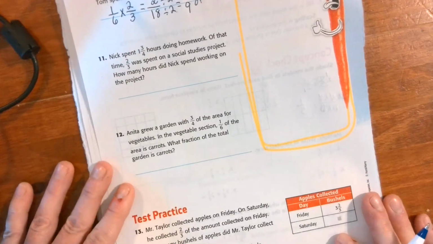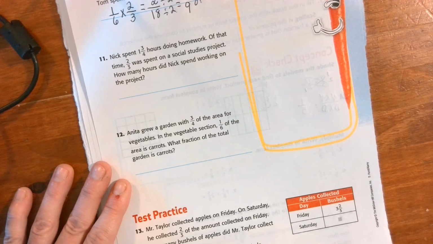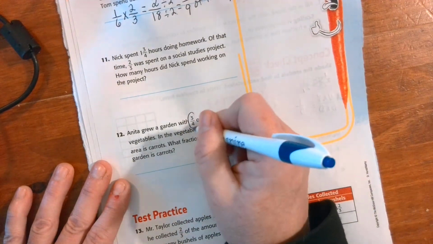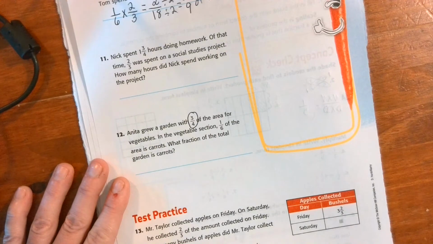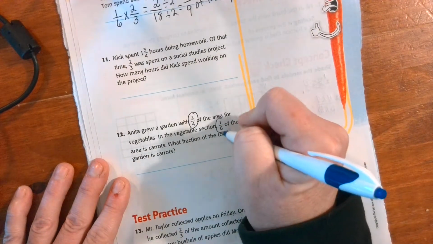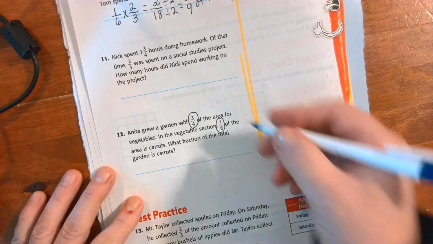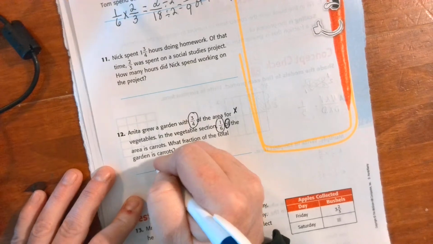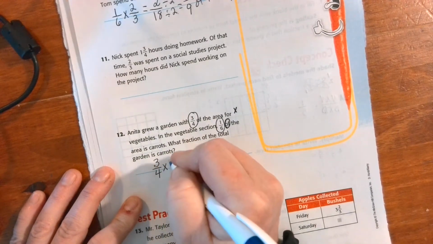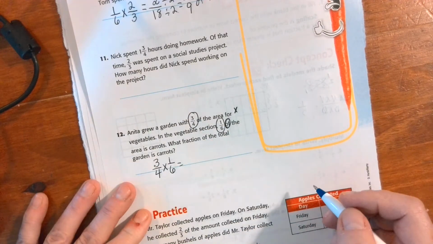All right, last one, and you're going to do all the odds on your own. Anita grew a garden with 3/4 of the area for vegetables. How much? 3/4. In the vegetable section, 1/6 of the area was carrots. How much? 1/6. What's our keyword that shows multiply? Of. 3/4 of 1/6. Actually, 1/6 of 3/4.